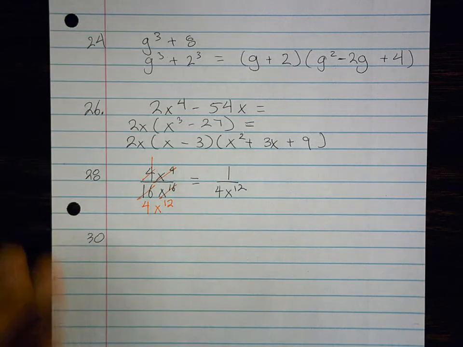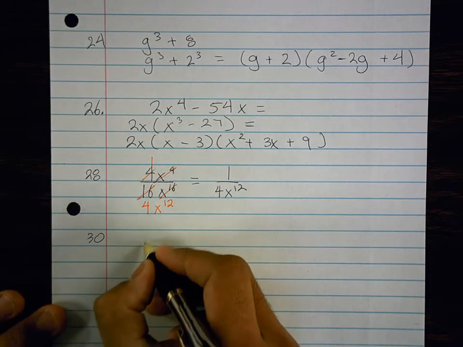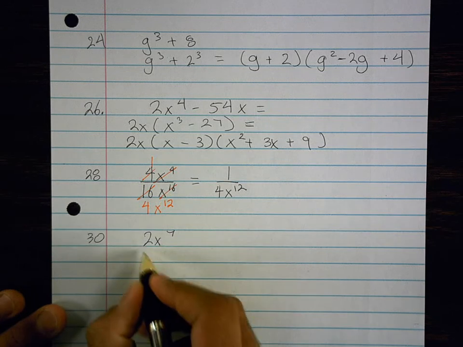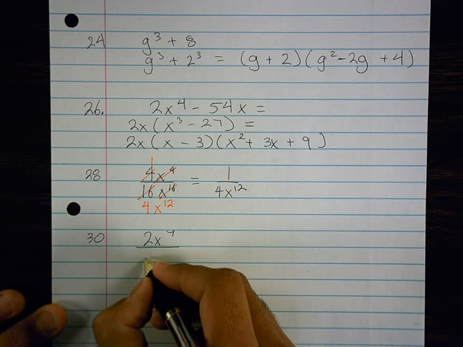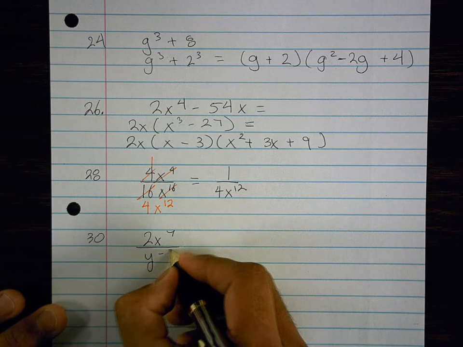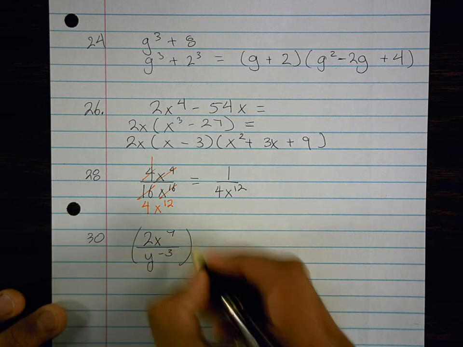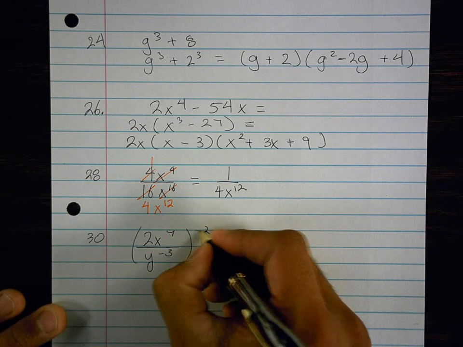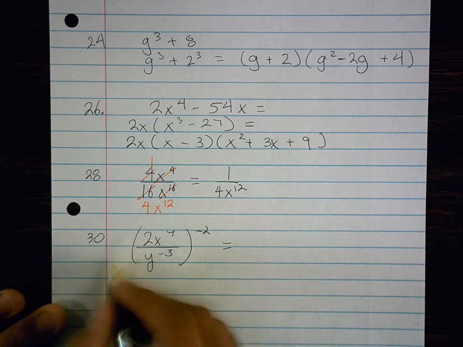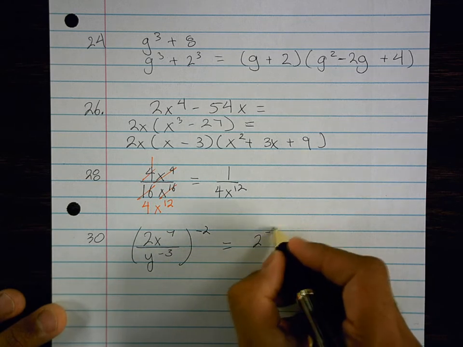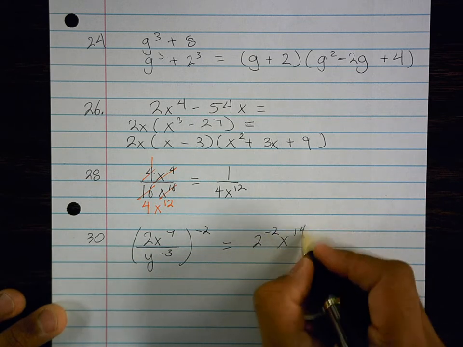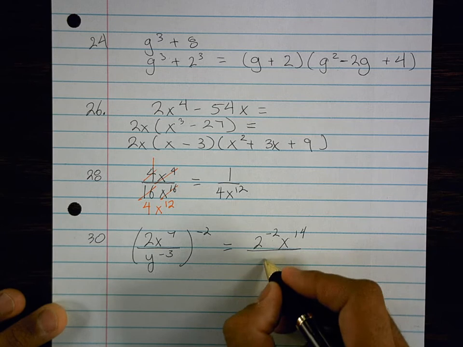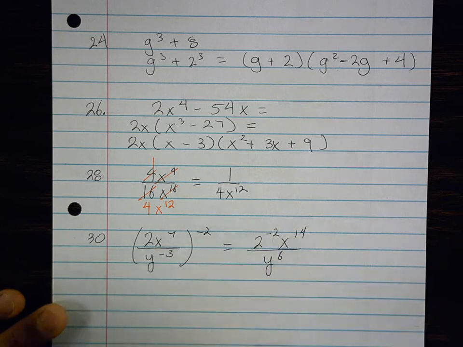30 says 2x to the 7th all over y to the negative third, and all of that is raised to the negative 2. So the first thing I'm going to do is give everything a negative 2, even the numbers. Remember, this is a power to a power, so you are multiplying the powers. That's actually a negative 14.